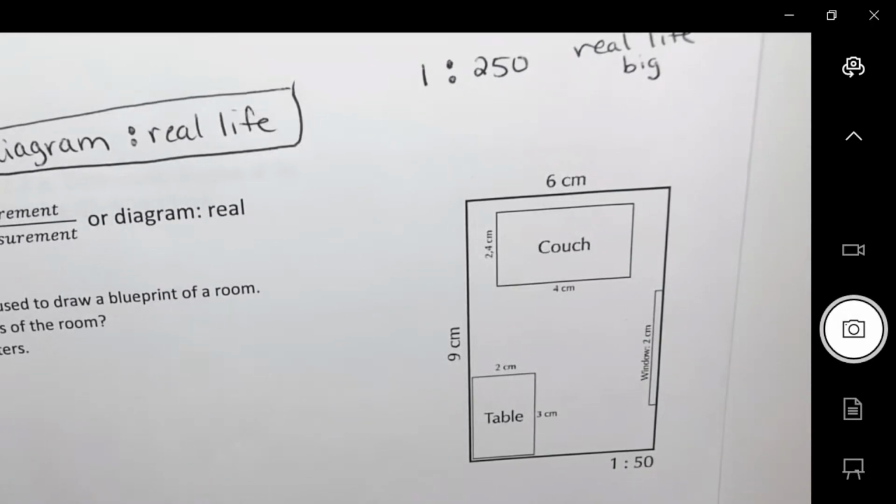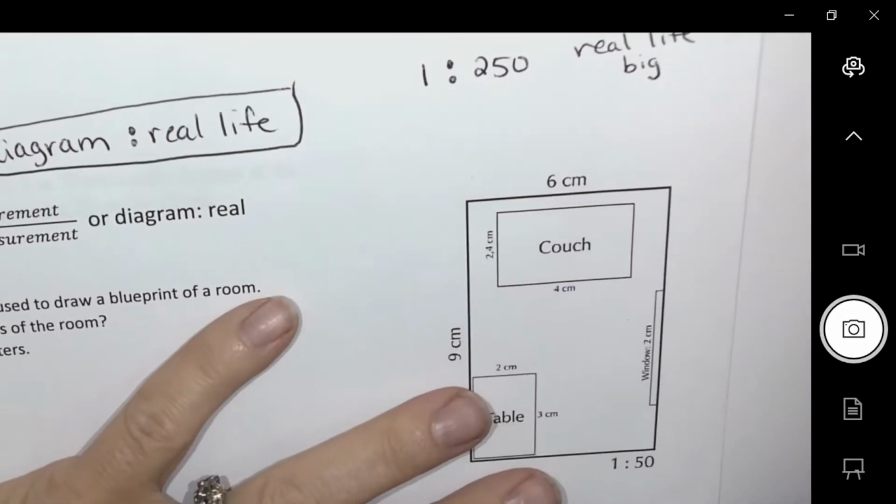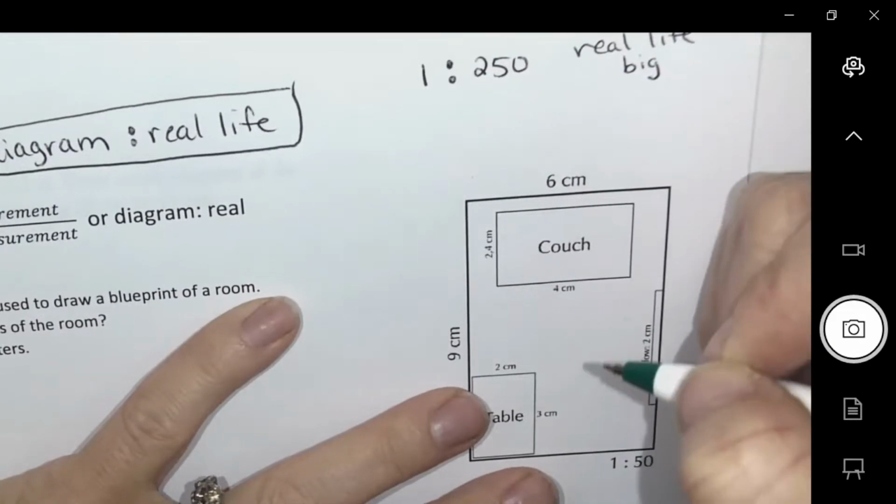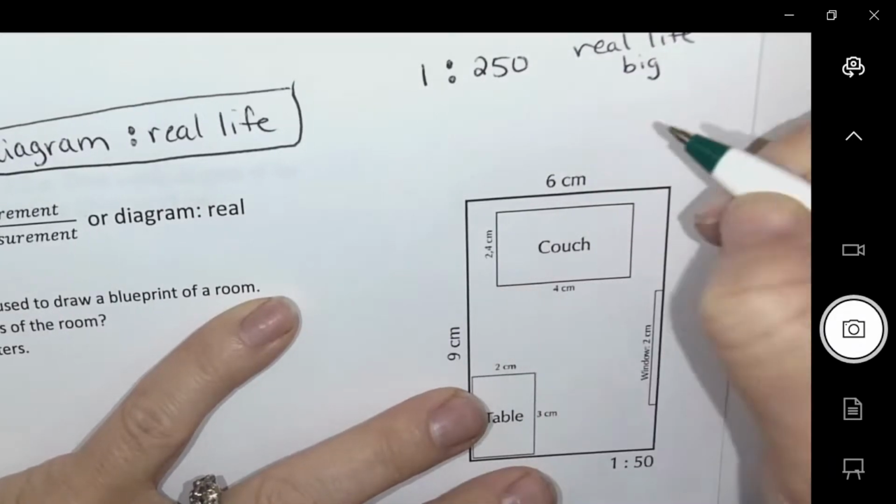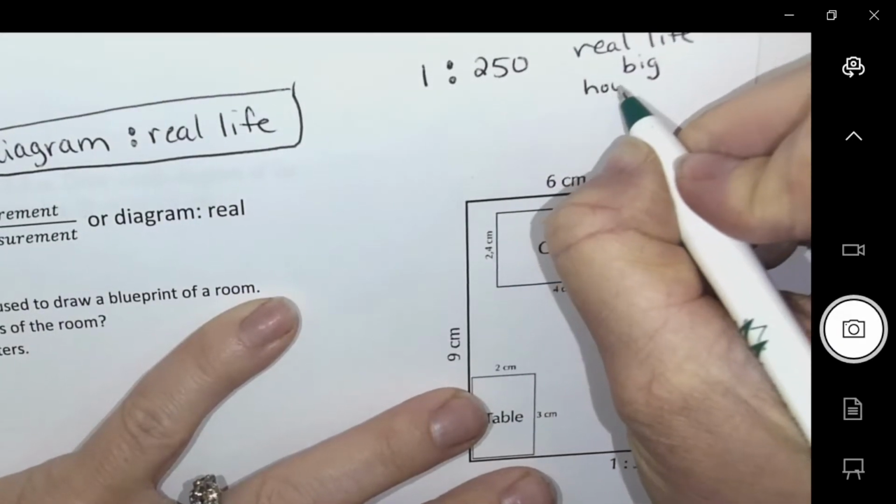This gets used every day, all the time, for what kind of business? What kind of worker in real life would use this all the time? Engineers, architects, building design, house plans.